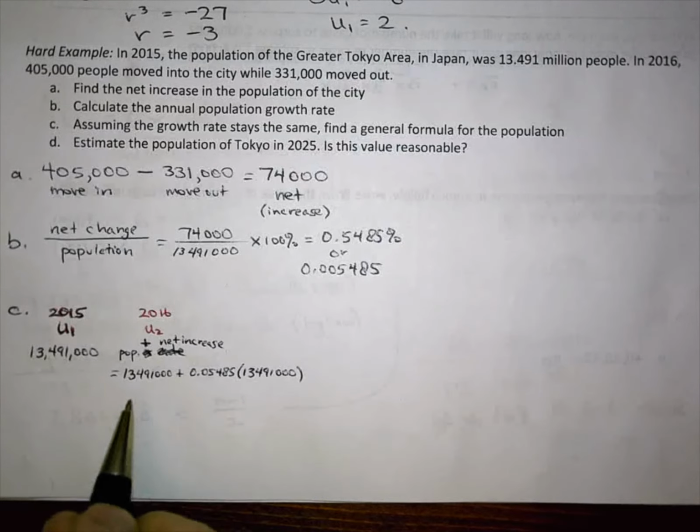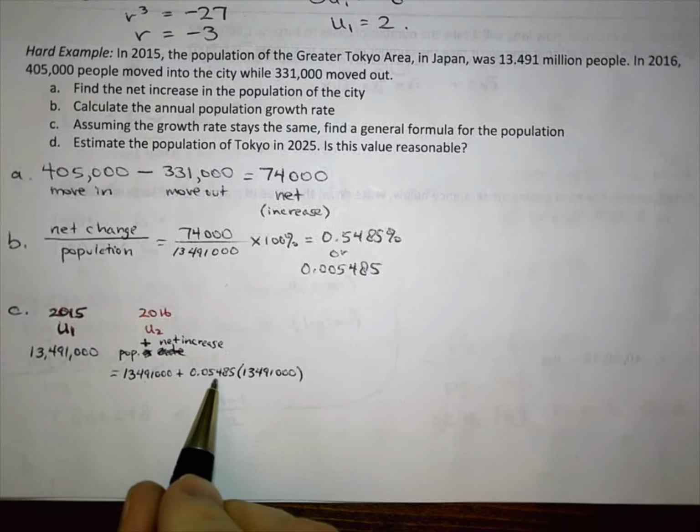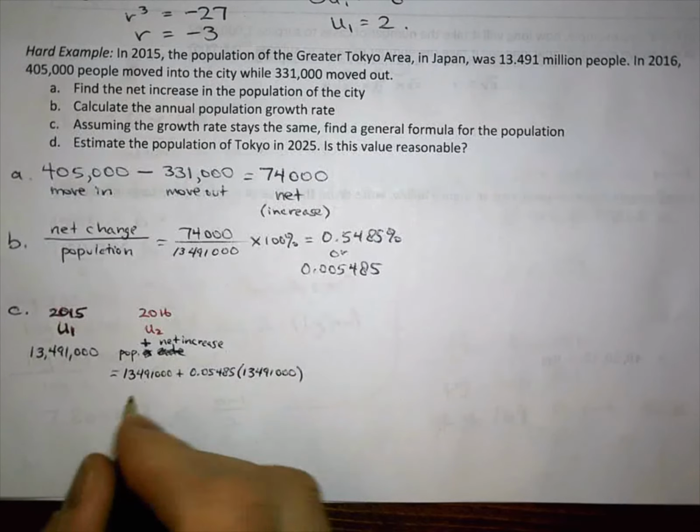Right, so this was the population plus the amount of the increase, which we know is 74,000.